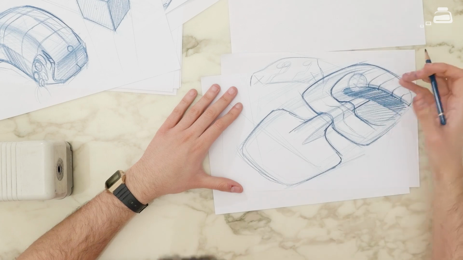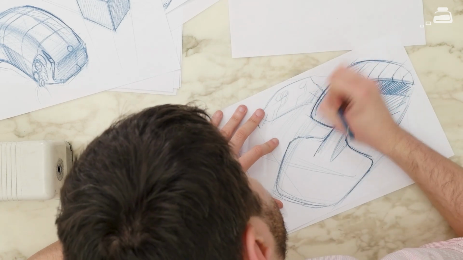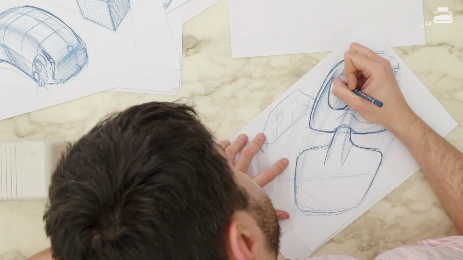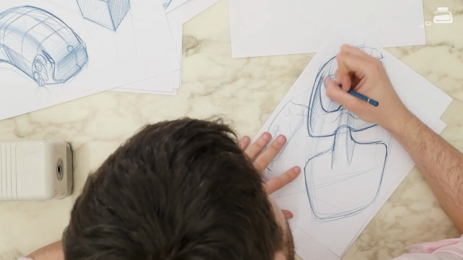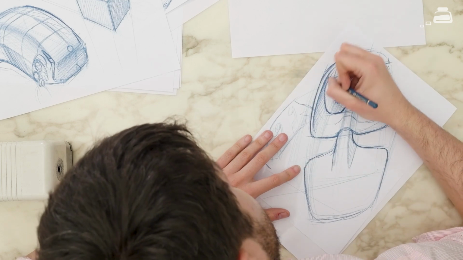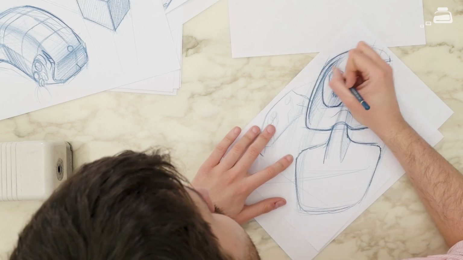So maybe this one can be the key sketch to start the project. Here add a little bit more shadow. Also maybe this can fade on the volume of the dashboard like this, so it can just follow.